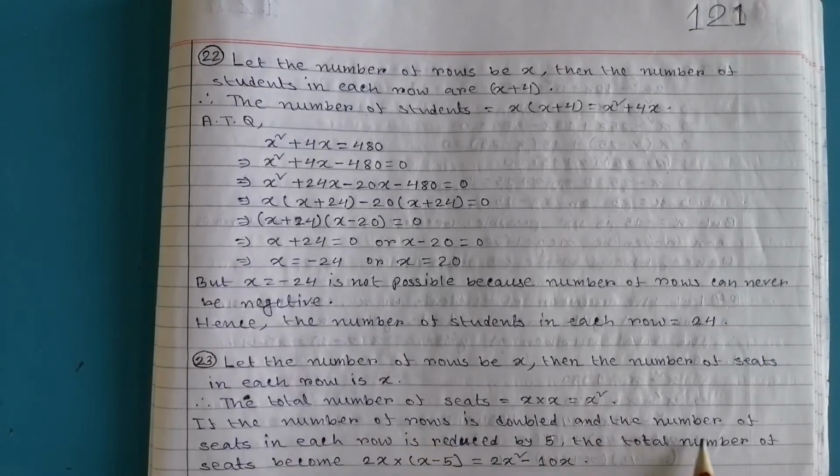If the number of rows is doubled and the number of seats in each row is reduced by 5, then the total number of seats will be, now number of rows doubled, that is 2x, and number of seats in each row is reduced by 5, so x minus 5, so that is equal to 2x square minus 10x.